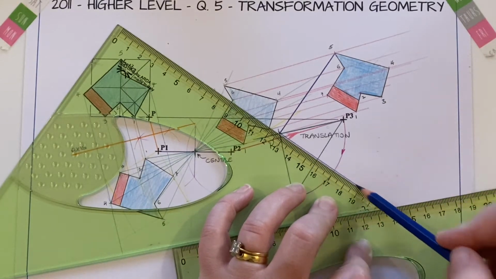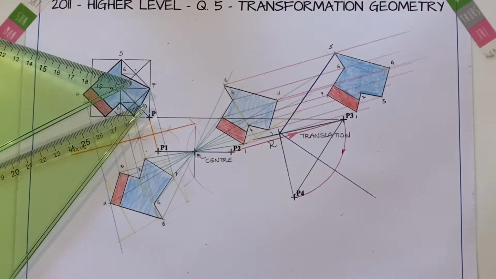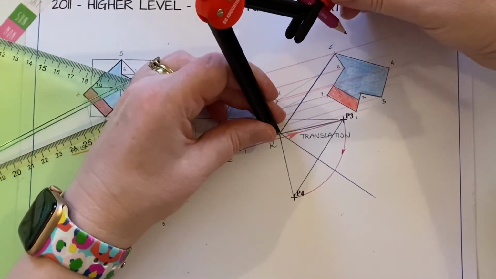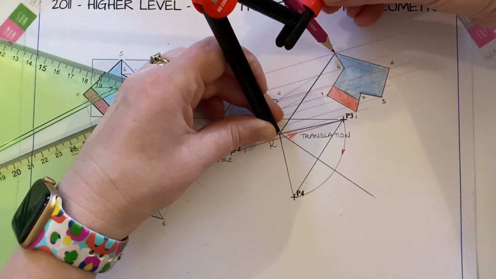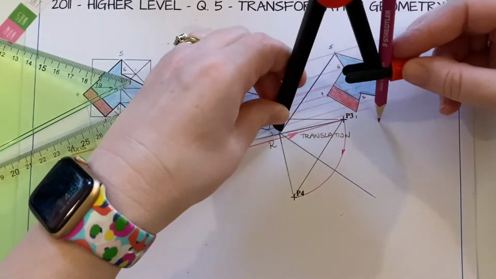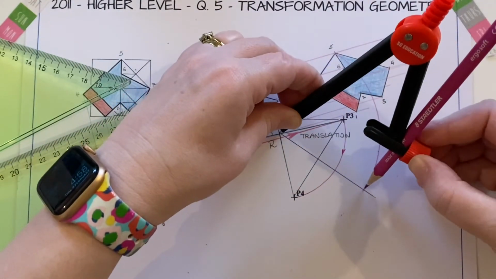Okay. The new point 5 is somewhere on that. I don't know where yet. But I do know that it rotates about point R, or the rotation point. So my compass goes back into R and I open it up out to point 5 and I rotate it until it stops at the other side of the angle.